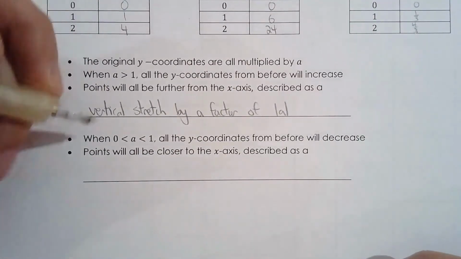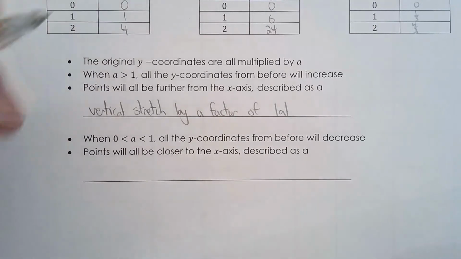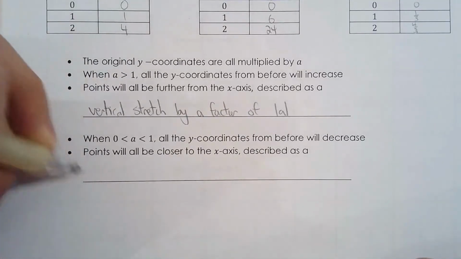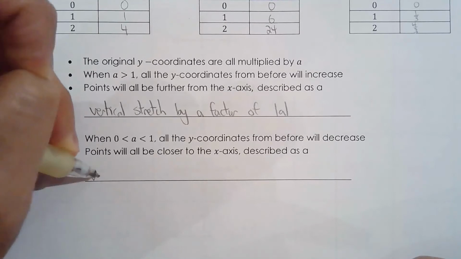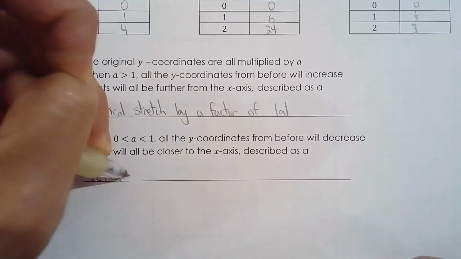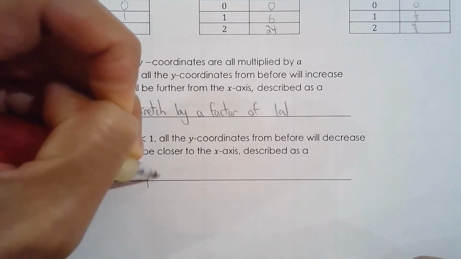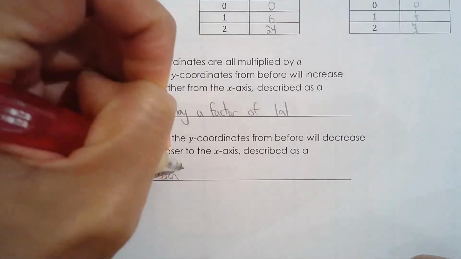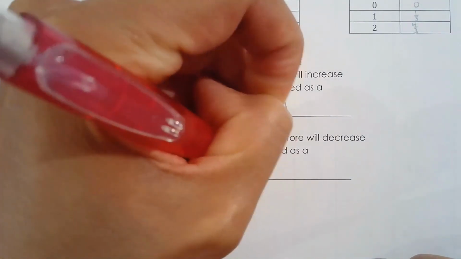Okay, so what about when a is between 0 and 1? This is the one that, in fact, a lot of teachers can't agree on and a lot of textbooks can't agree on. So I'll try to convince you why what I've written is correct. Vertical compression by a factor of 1 over the magnitude of a.